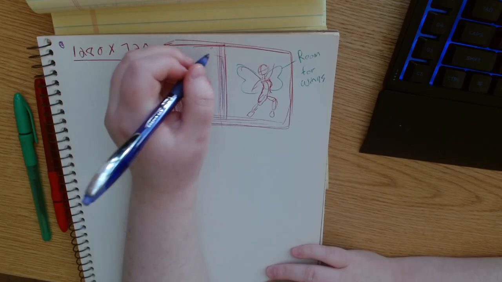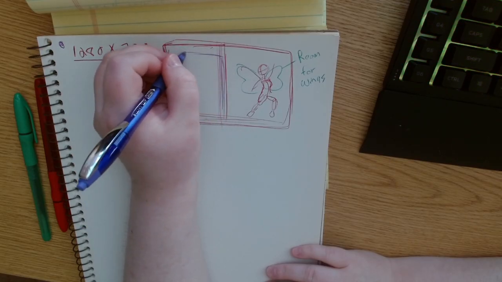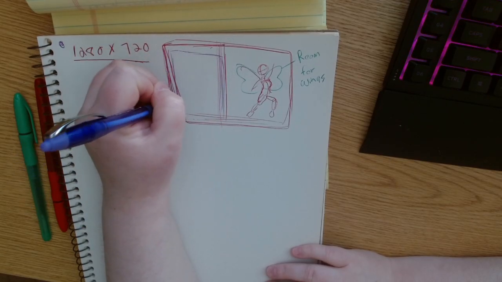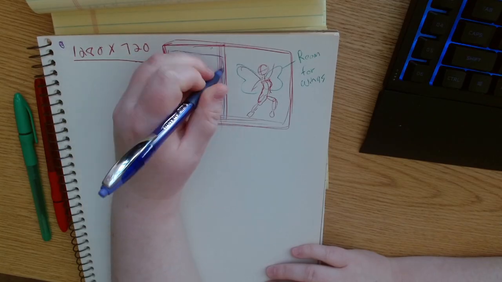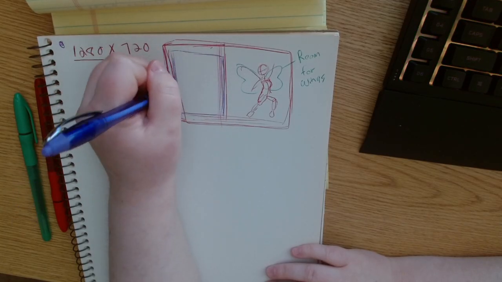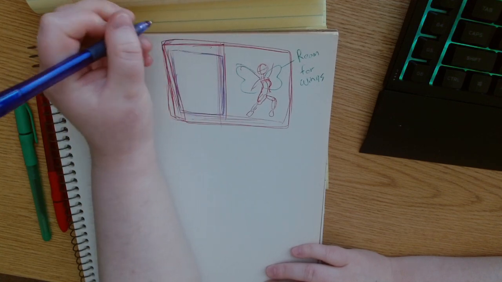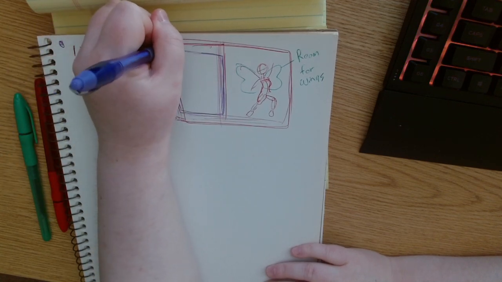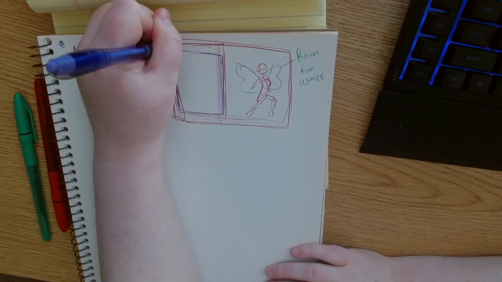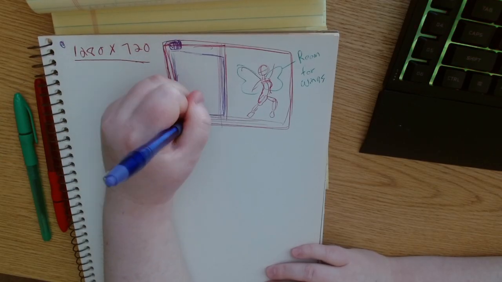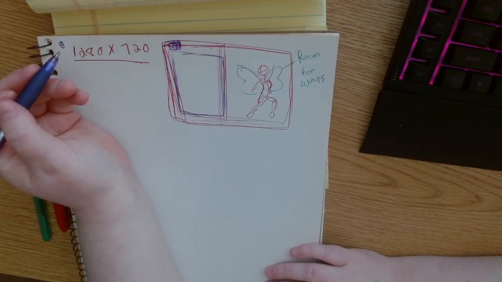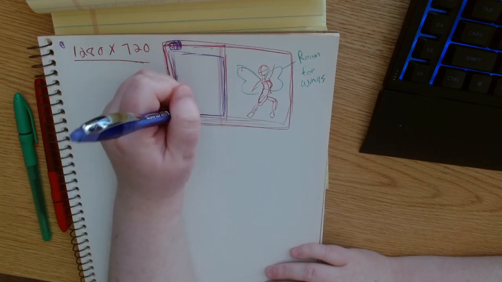It'll have a stick coming out of it or something. So this will be where we put our stuff, and then I guess we can put the menu button here. Okay. And then our options will be here.